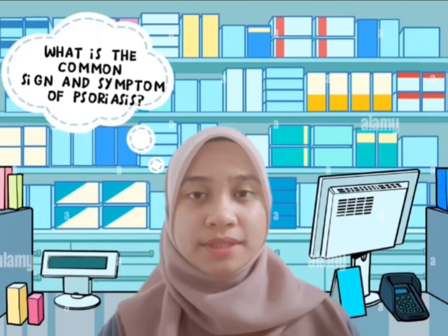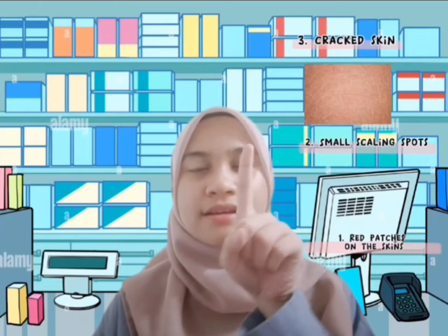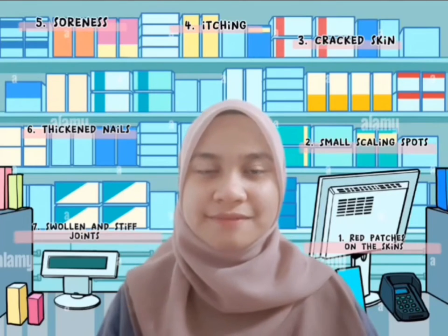What are the common signs and symptoms of psoriasis? Some of the common signs and symptoms of psoriasis include red patches on the skin, small scaly spots, cracked skin, itching, soreness, thickened nails, and swollen and stiff joints.